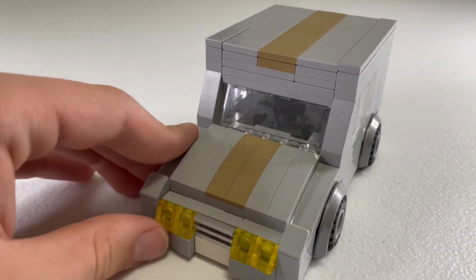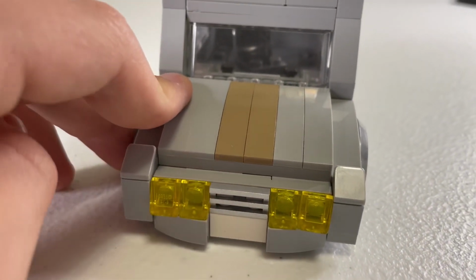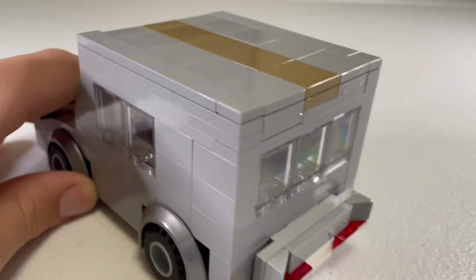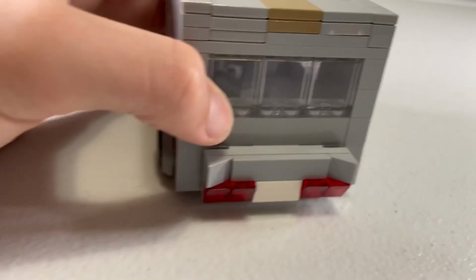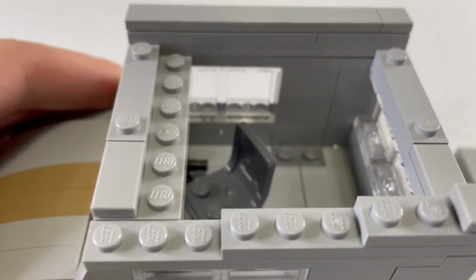There's not too much to say about this. I have the front here. As you can see, this would be a number plate. Little grill, some headlights, then a smoothed out bonnet. It's very, very bulky and has the back here. The roof does come off, sort of. It doesn't really come off that well.